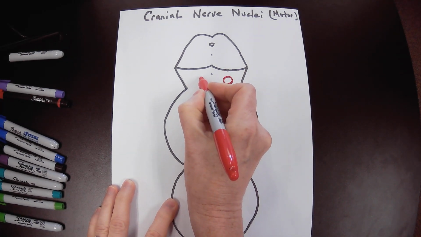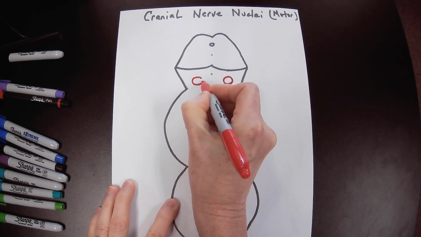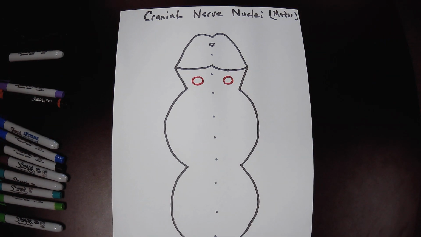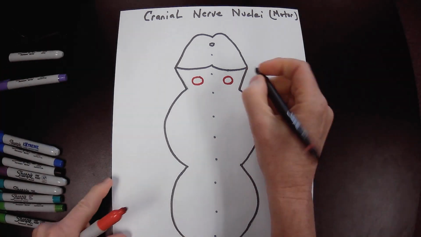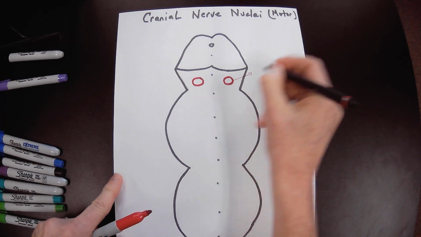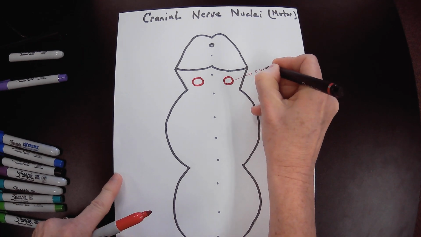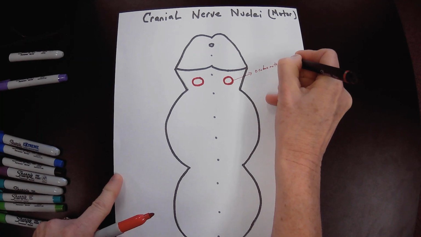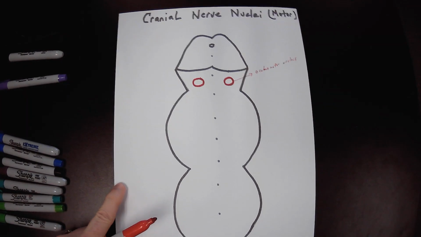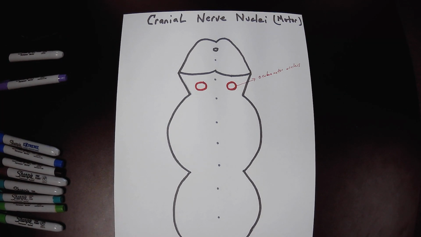It's going to be bilateral, and this is called your oculomotor nucleus. Your oculomotor nucleus is the one that the 3rd cranial nerve uses to do all of its motor functions.